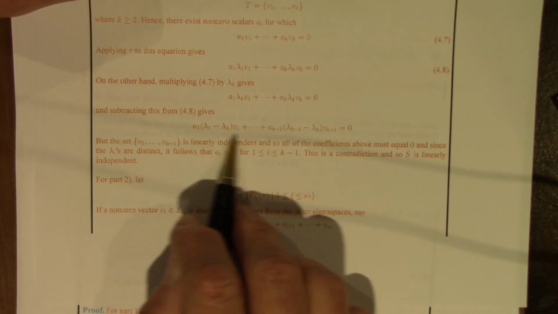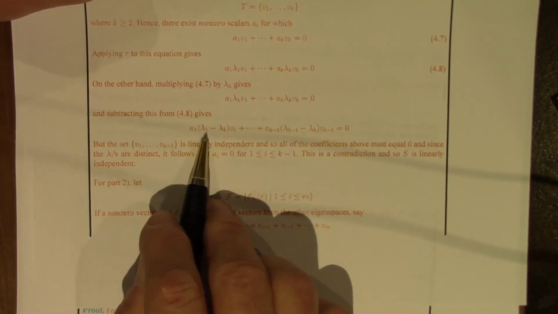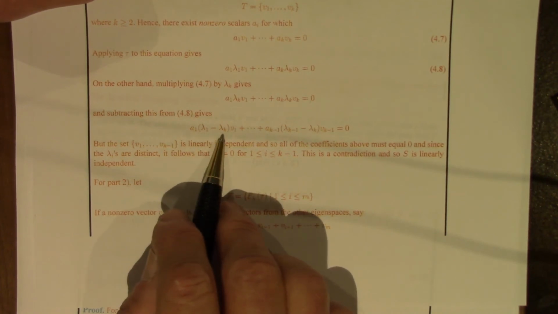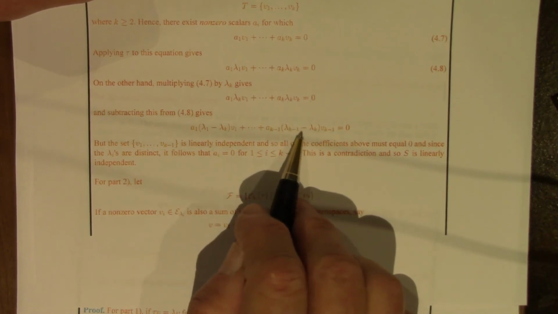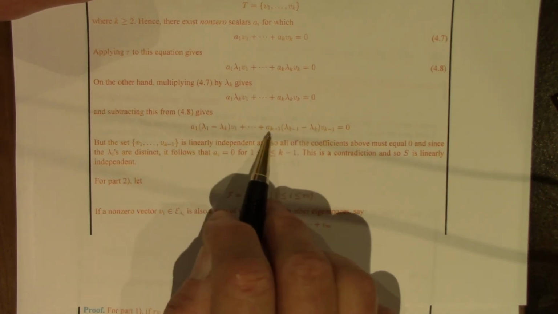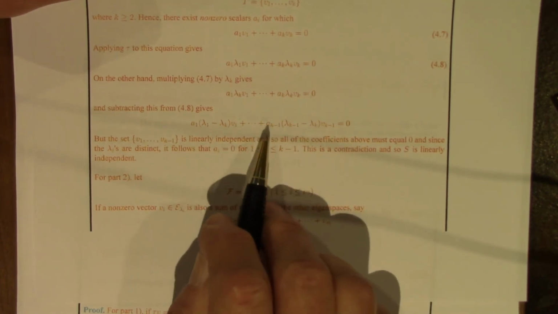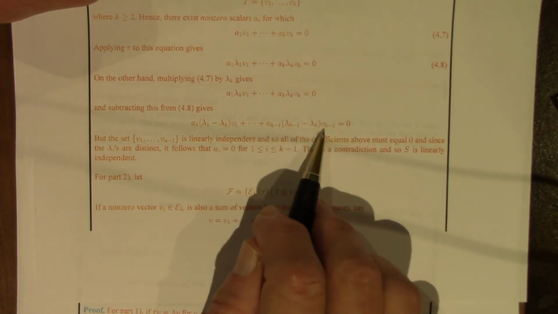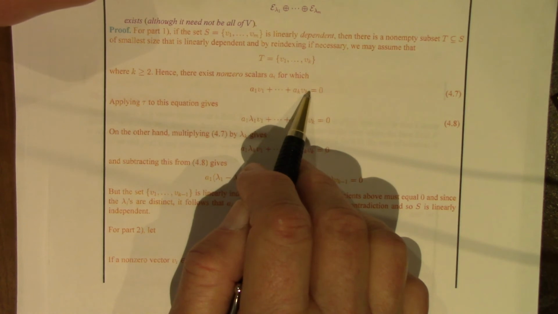But what we have now is, since the lambdas are distinct, lambda 1 minus lambda k up through lambda k minus 1 minus lambda k, those are all non-zero. The a's are non-zero, so the coefficients are non-zero, and we have a linear dependency that's shorter than the one we started with.